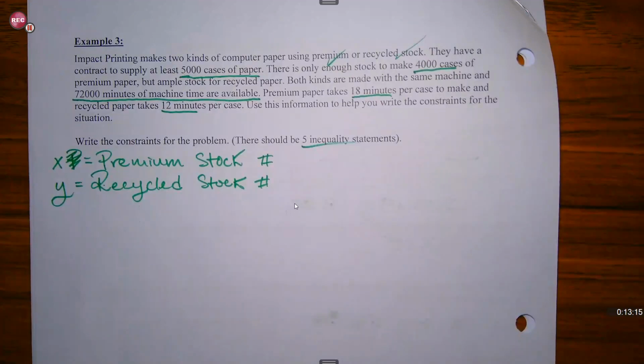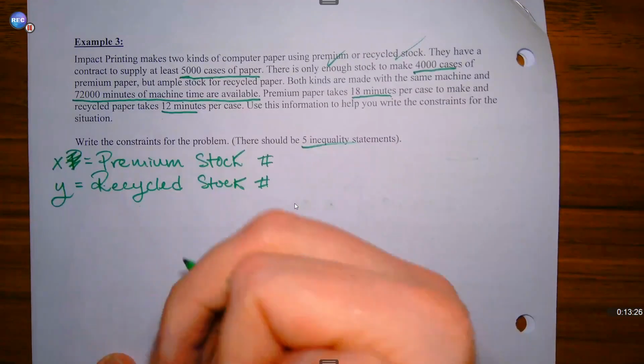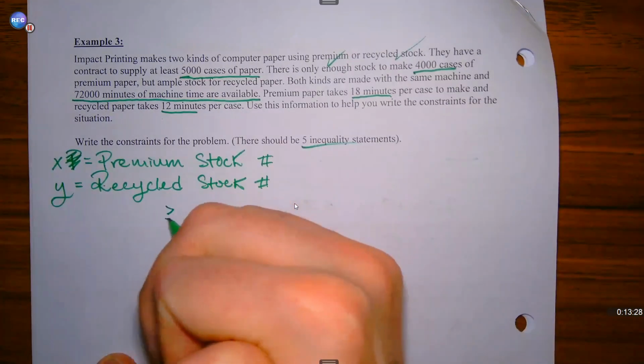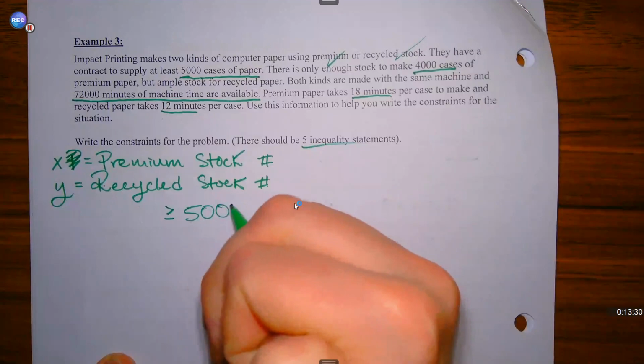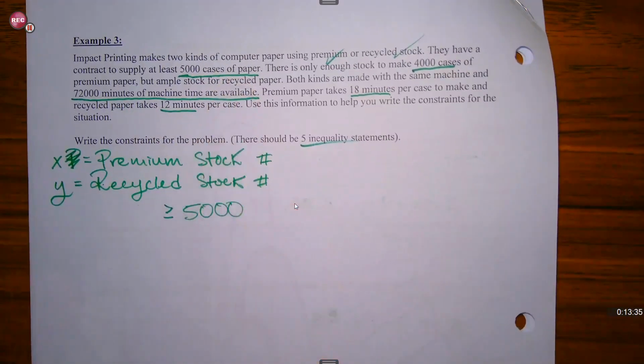Now, they have a contract to supply at least 5,000 cases of paper. What does that mean? Well, can they supply less than 5,000? No, it says at least 5,000. So it needs to be more than 5,000 at some point. We have to say something has got to be greater than or equal to 5,000. And then they have a contract to supply at least 5,000 cases of paper. Well, what do we have that?